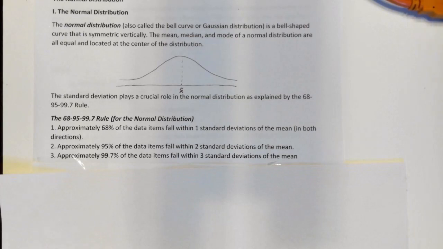Approximately 68% of the data falls within one standard deviation in both directions. 95% falls within two standard deviations of the mean in both directions. And 99.7% of the data falls within three standard deviations on both sides.